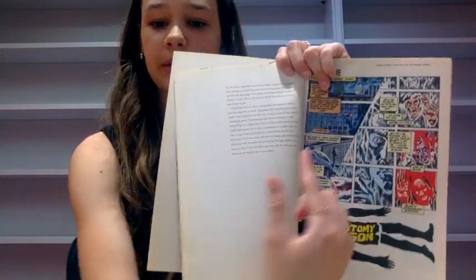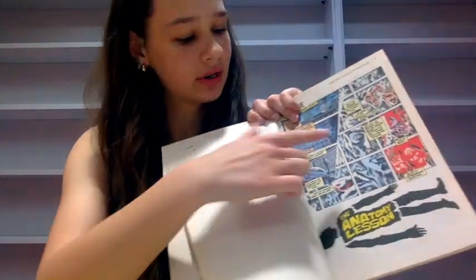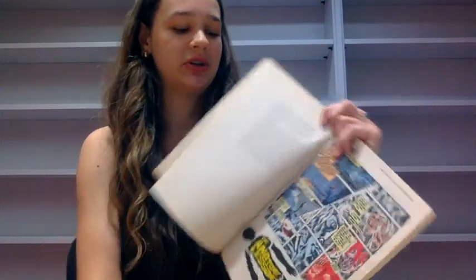So we start, and it has this kind of cool visual. It starts like he's in blue, and then he's talking about blood, and the blood starts to drip down, which I thought was really interesting to read.